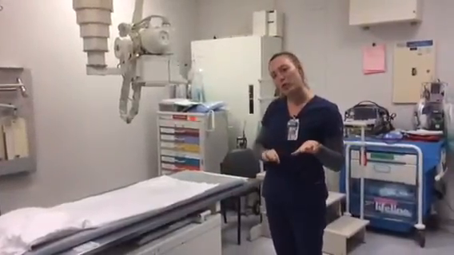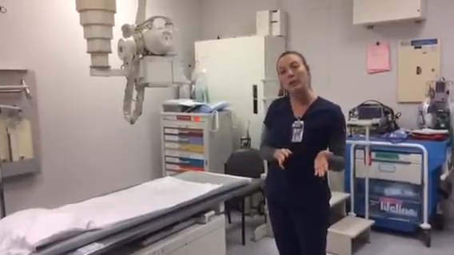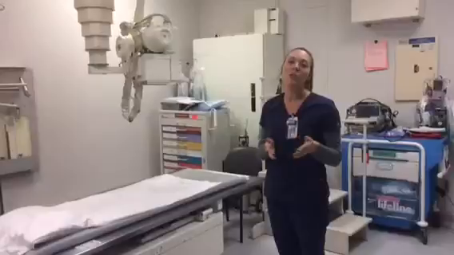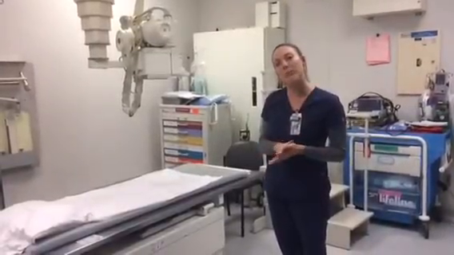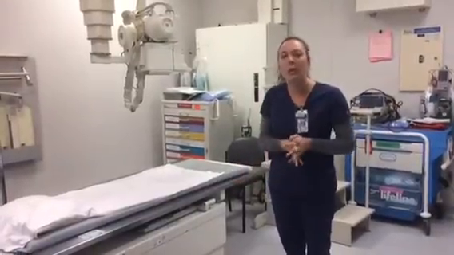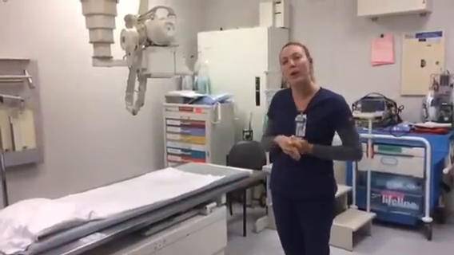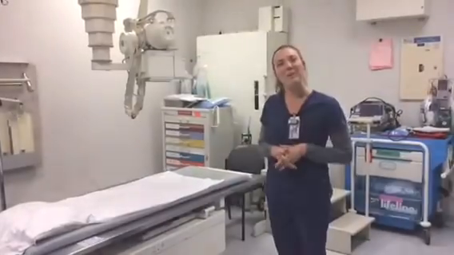Also, for all three projections, we'll be using a 5-degree cephalic tube angle. According to Merrill's, this tube angle will change, especially for the AP projection of the knee, depending on the measurement of the patient's ASIS to the tabletop. However, at this clinical site, we do a 5-degree cephalic tube angle for all three projections. Now that the room is set up, we'll go get our patient.